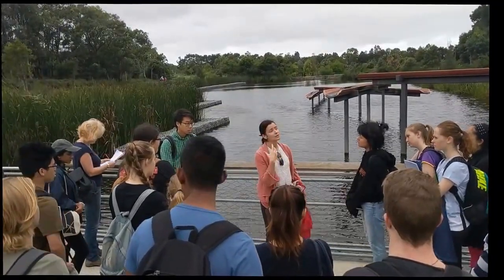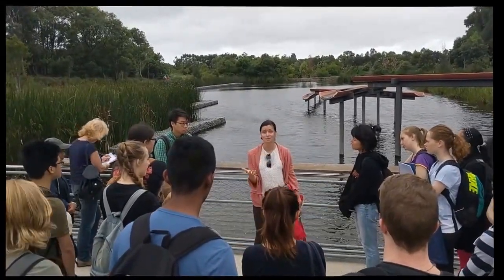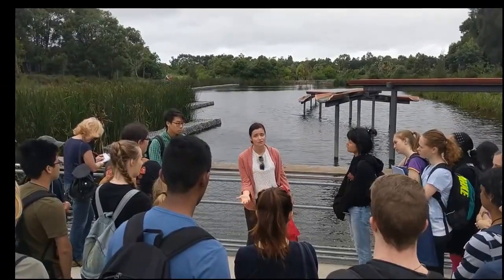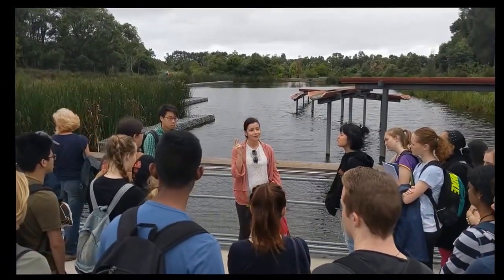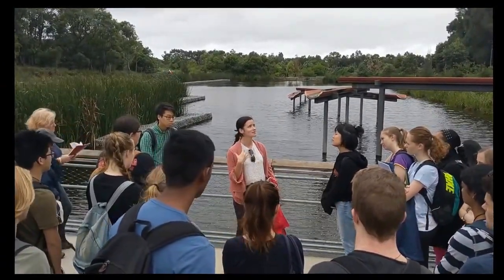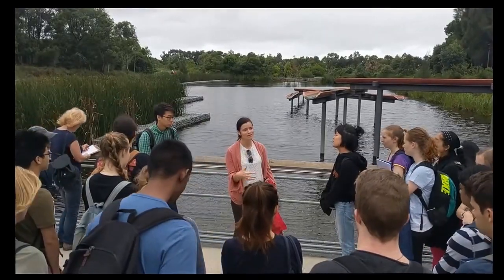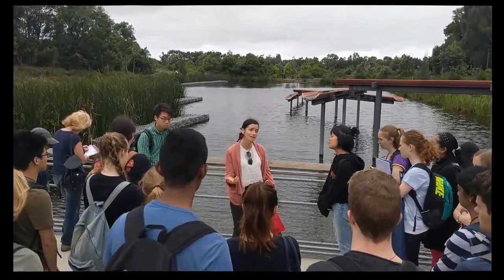The other thing too is that, as you probably have seen today, there are a lot of dogs in this park. They're not a risk per se, but it's always good to be reminded that there may be one or two that aren't that friendly.